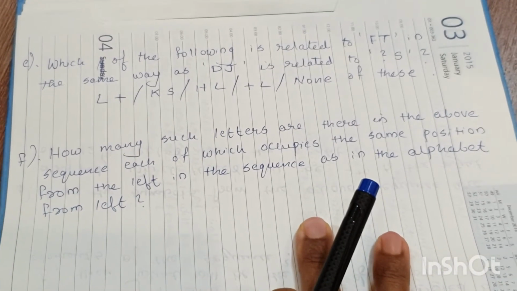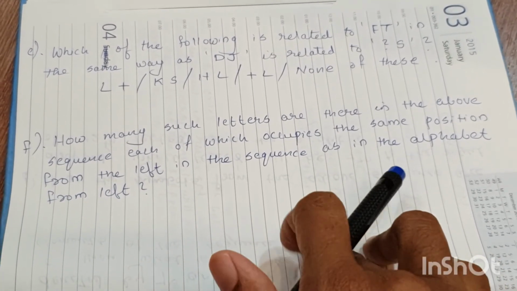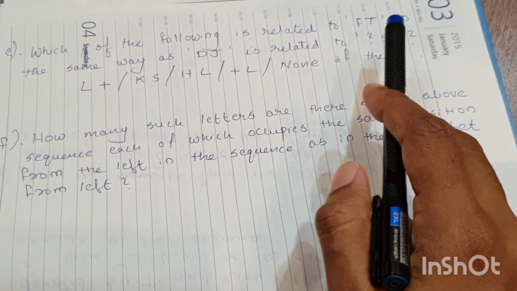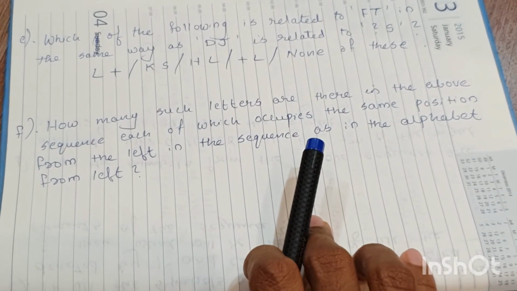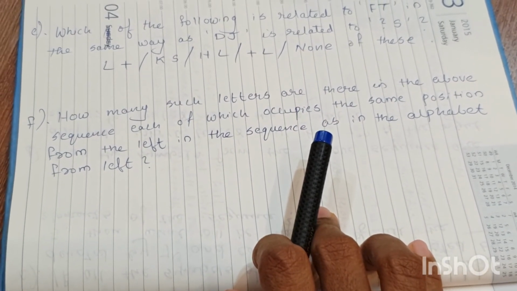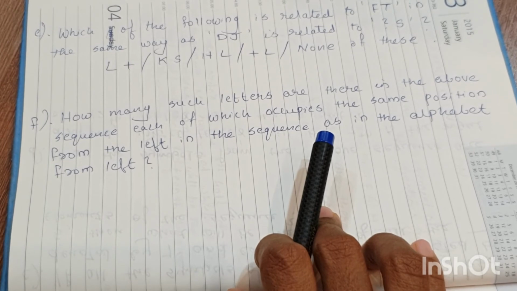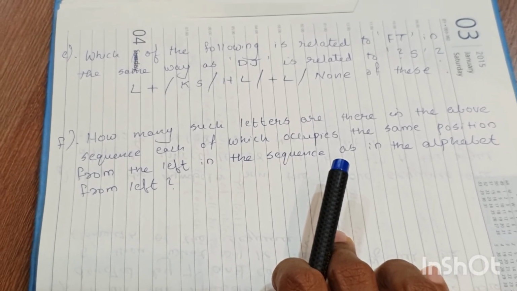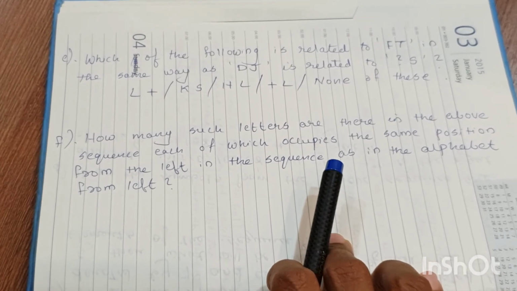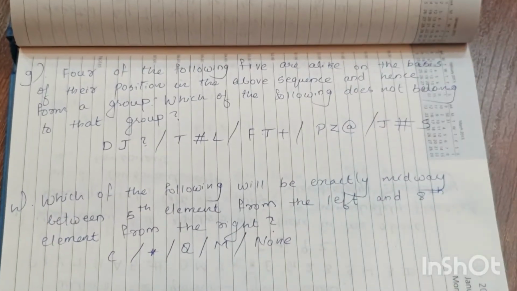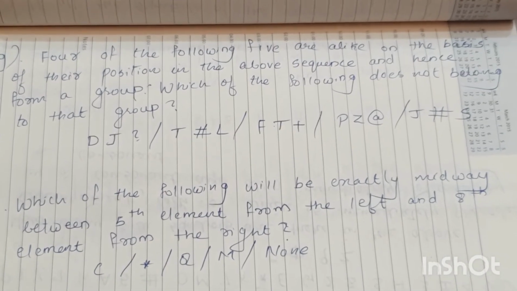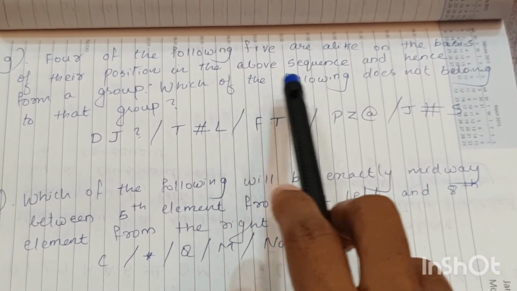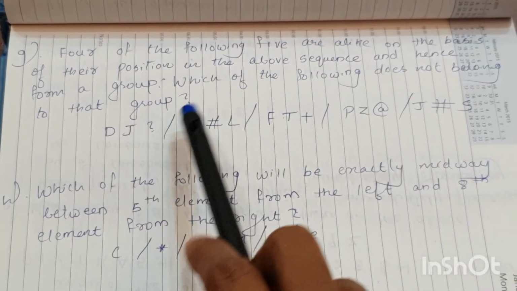Fifth question, which of the following is related to FT in the same way as DJ is related to question mark S? Next question, how many such letters are there in the above sequence, each of which occupies the same position from the left in the sequence as in the alphabet from left? Next question, 4 of the following 5 are alike on the basis of their position in the above sequence and hence form a group. Which of the following does not belong to that group?